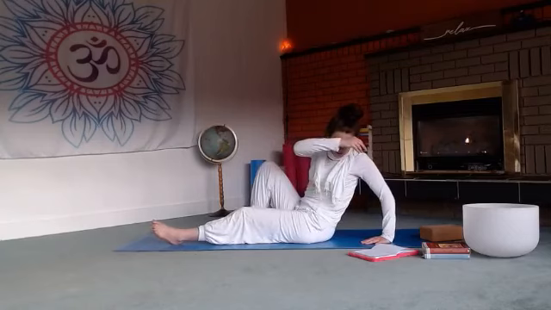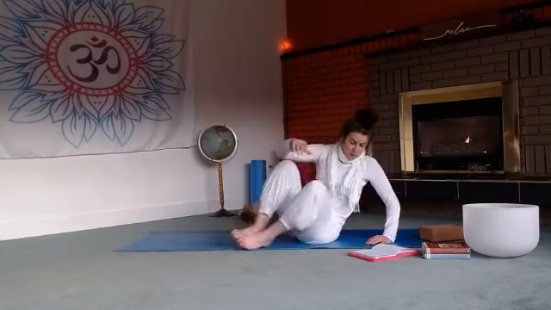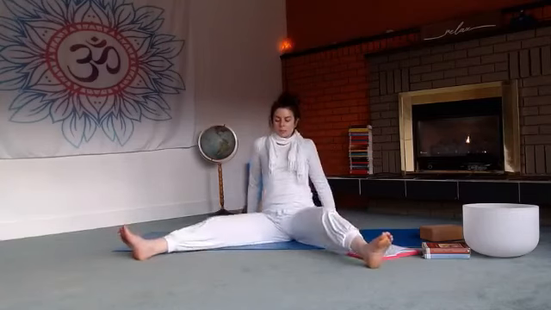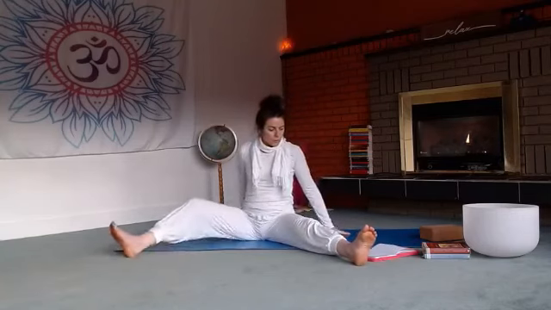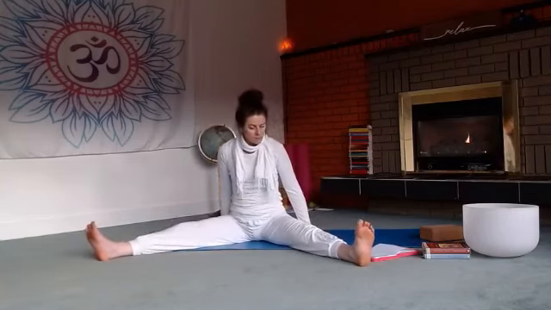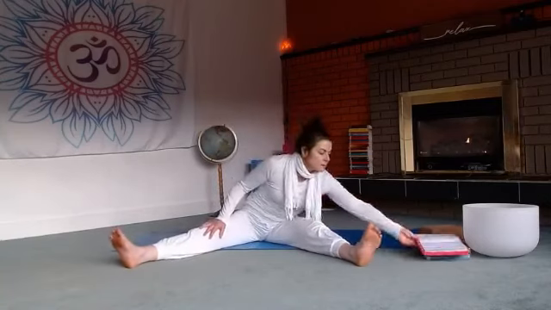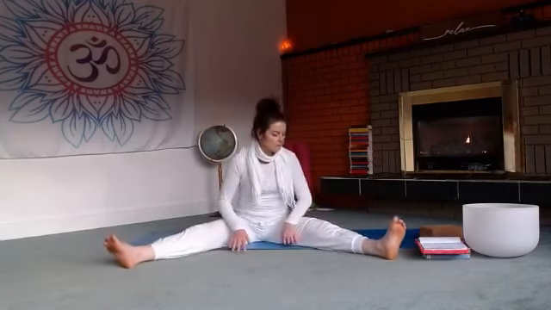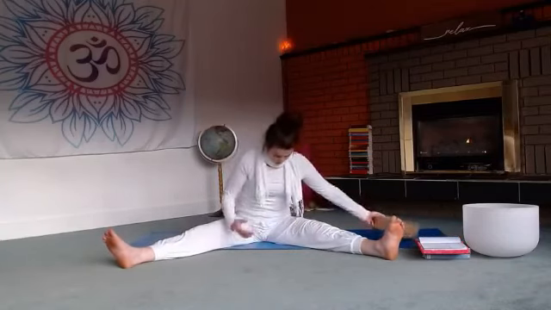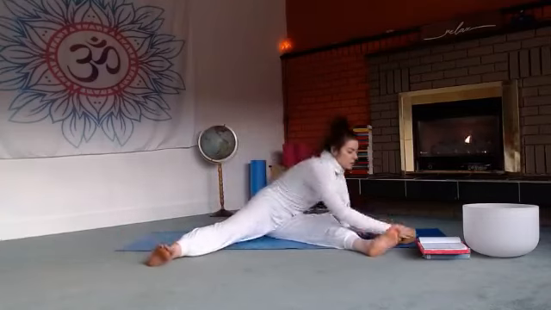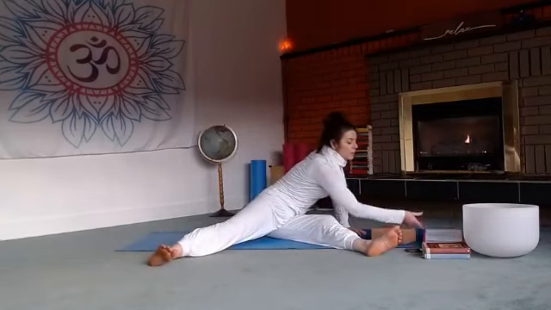I'm going to come into a forward bend position. So, Upavista Konasana, Paschimottanasana. Spreading your legs into a straddle position as much as you're comfortable. And again, if you'd like to lift your hips, that's absolutely fine. On your next inhale, we are going to come into a longer hold here.